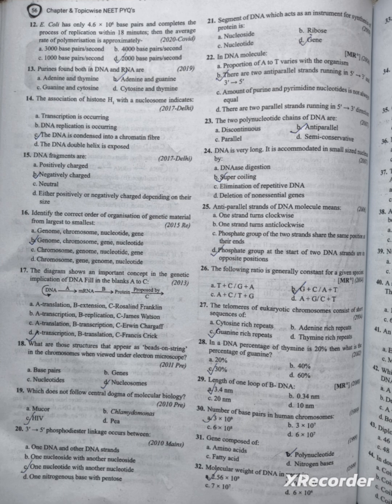17th question, the diagram shows an important concept in the genetic implication of DNA. Fill in the blanks A to C. Option D, A, transcription, B, translation, C, Francis Crick. 18th question, what are those structures that appear as beads on string in the chromosome when viewed under electron microscope?